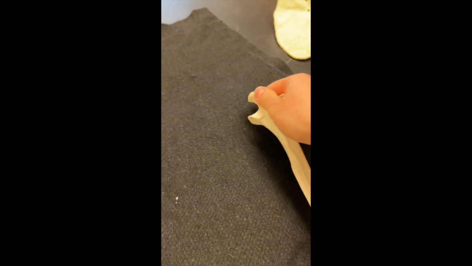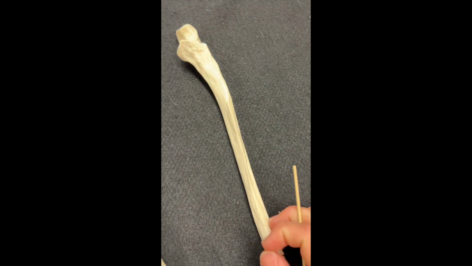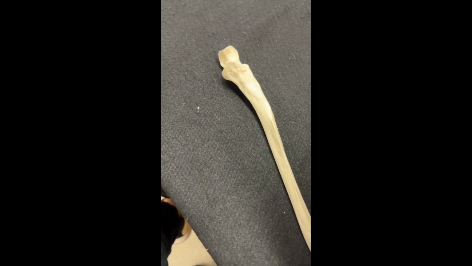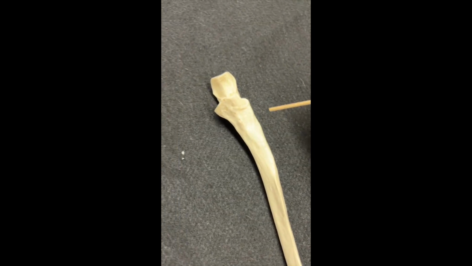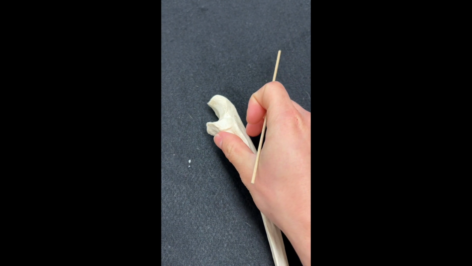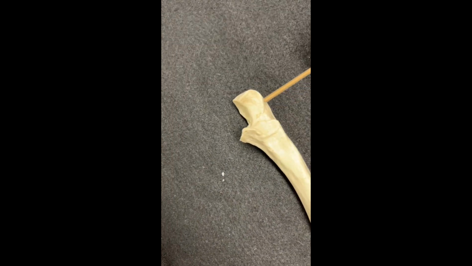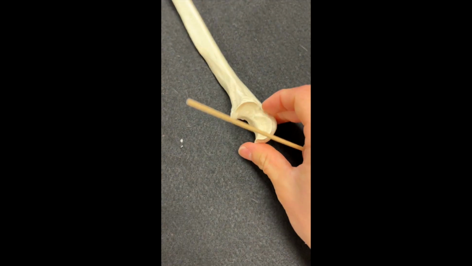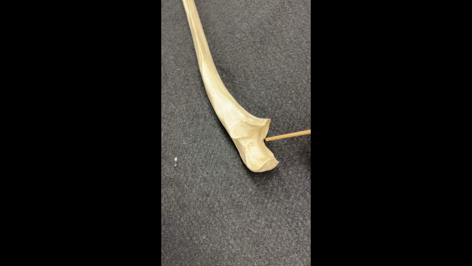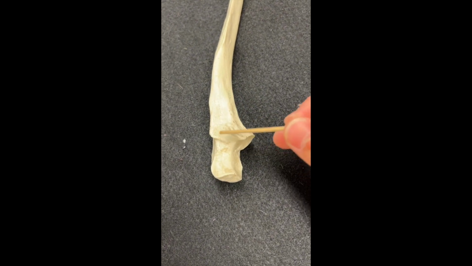Okay, so here we have a left ulna, and on the ulna there are going to be 4 significant structures on the sort of knobby end of it. There's going to be 2 processes and 2 notches. First process is olecranon process. That is this first end of the ulna right here where my fingers are. This is olecranon process. Then below it is going to be coronoid process.